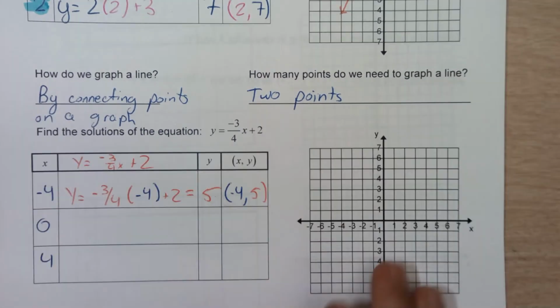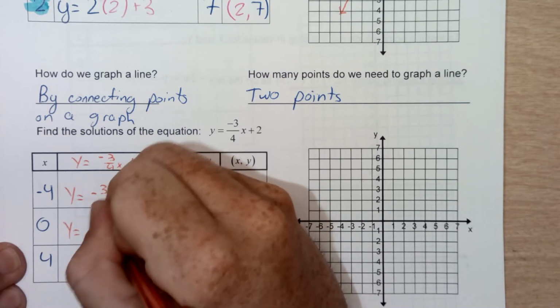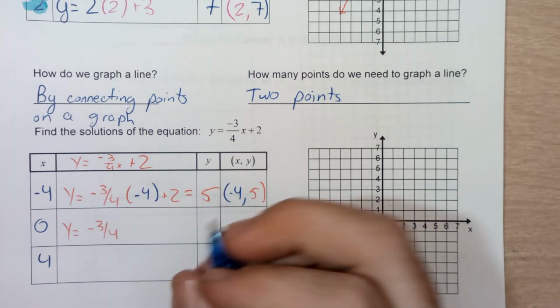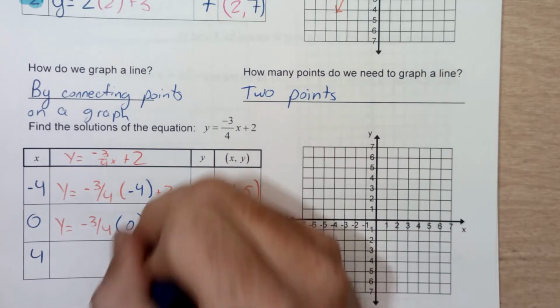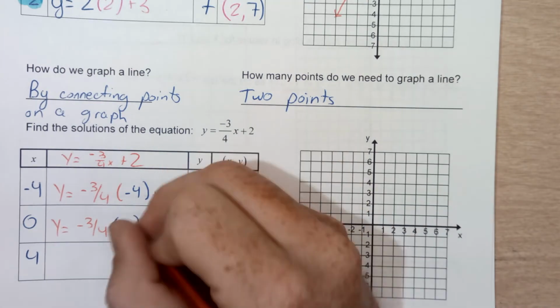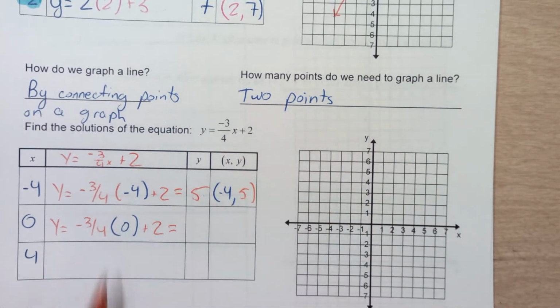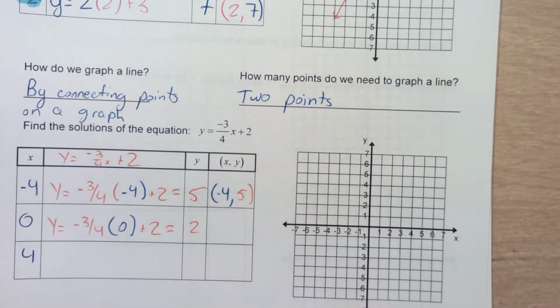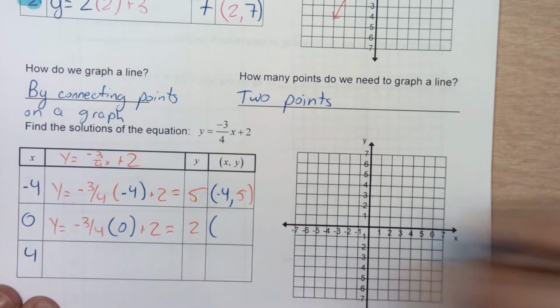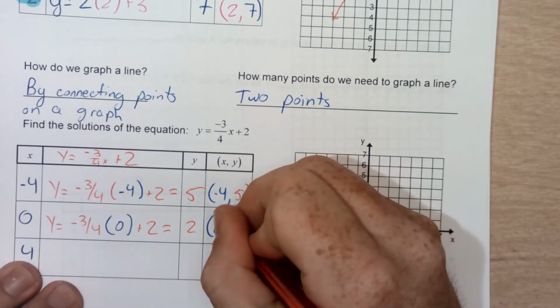Now we're going to do it with 0. So I'm going to do y equals -3/4, and then instead of x, remember, I'm going to put in what my x value equals, and for this one, we're going to put in 0. So I'm going to have 0, and then remember, plus 2. That equals -3/4 times 0 is 0. 0 plus 2 is 2. So my y coordinate would be 2. So now my ordered pair here would be 0, 2.